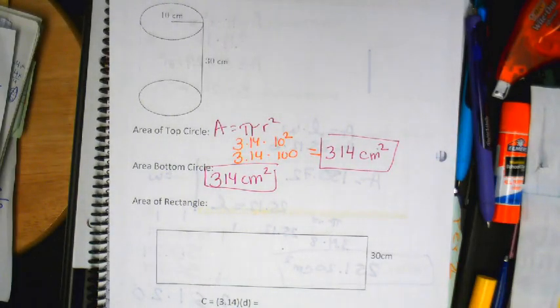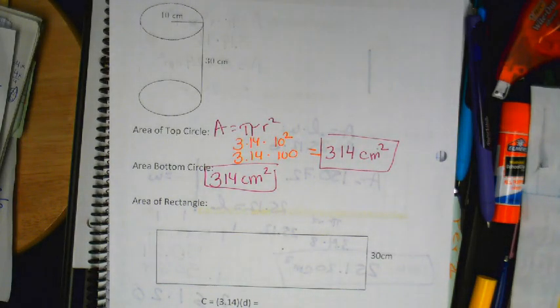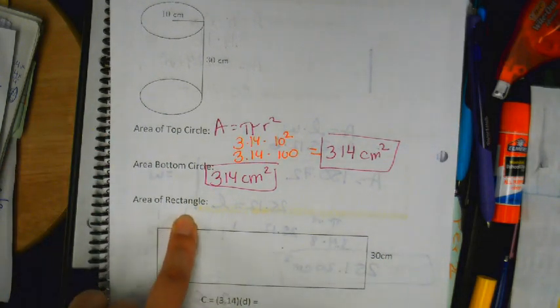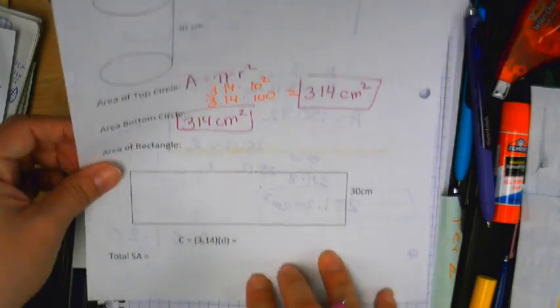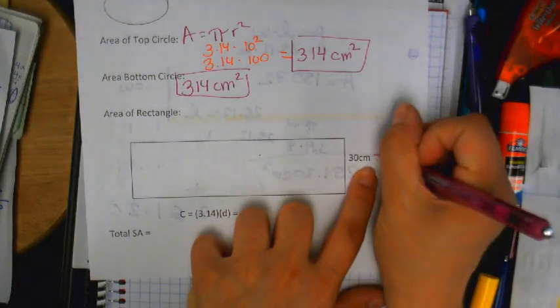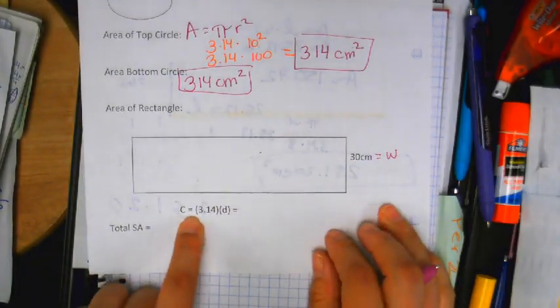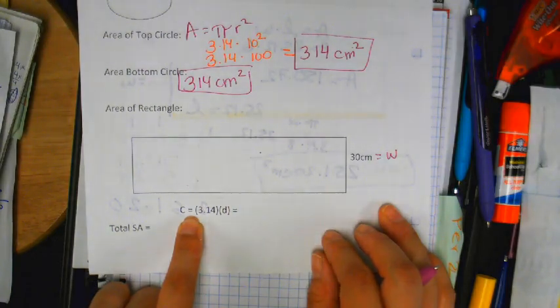We're okay so far? Now comes the harder part. The area of the rectangle. And usually every single day I would say, oh my gosh, area of a rectangle, that's like the easiest thing in the world. Length times width. But this one, the 30 is your width. The length is actually the circumference of the circle.